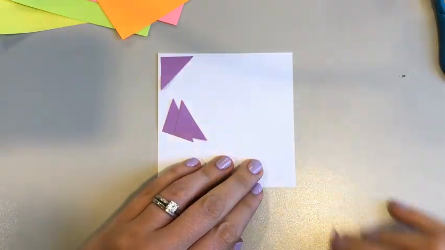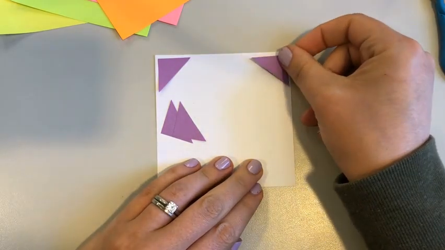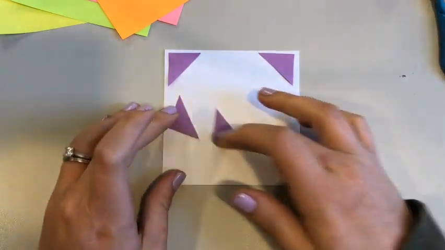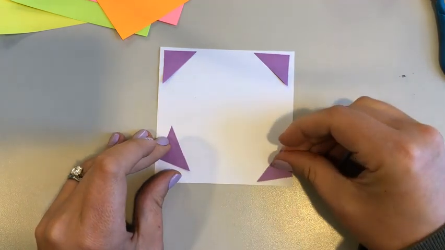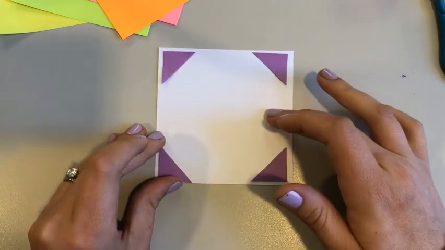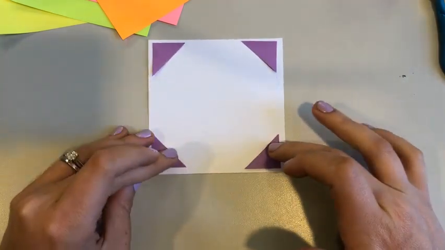These triangles look perfect in the corners, but I'm going to wait to glue until I have all my pieces cut out so I know exactly what I want before I make my decisions permanent.